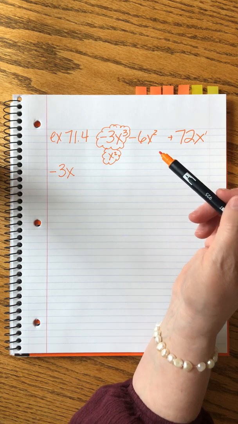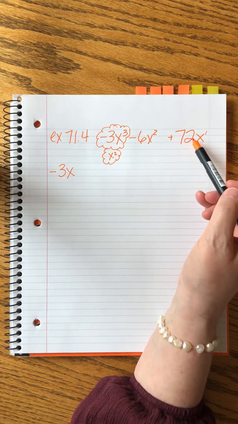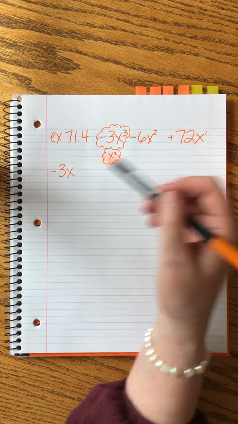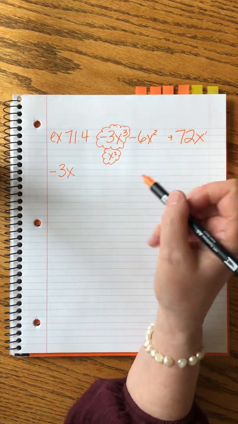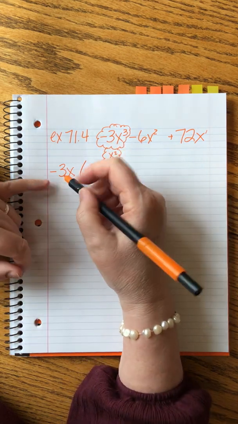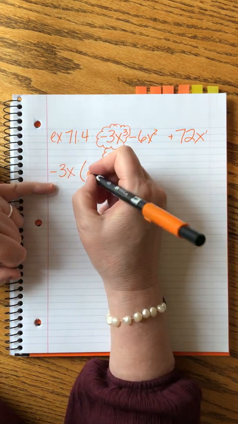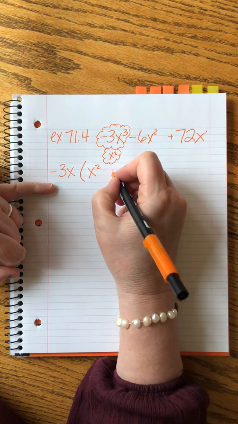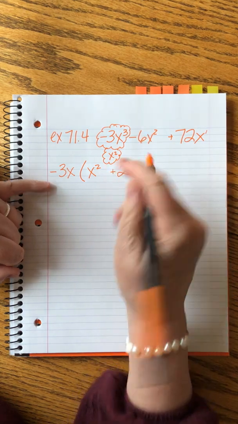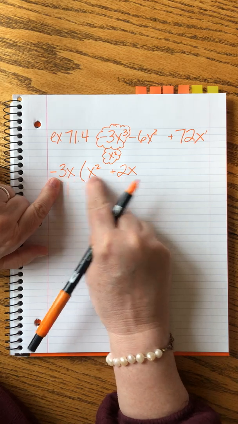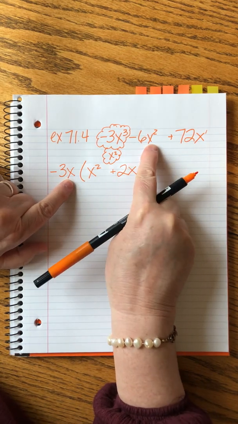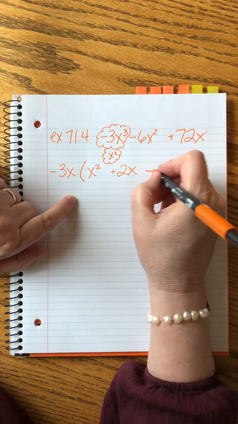Remember that weird test for dividing by 3s? You add the digits separately. 7 plus 2 equals 9. 3 goes into 9, boom, we know. All right, so let's factor this out. From here, we're gonna be left with x squared, just like we hope. This is gonna be plus 2x, right? And again, we can double check by multiplying. That will give me my minus 6 and my x squared. Perfect.